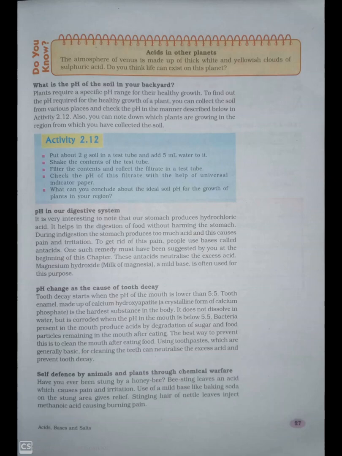Activity 2.12. Put about 2 grams of soil in a test tube and add 5 ml of water to it. Check the content of the test tube. Filter the content and collect the filtrate in a test tube. Check the pH of this filtrate with the help of universal indicator paper. What can you conclude about the ideal soil pH for the growth of plants in your region?